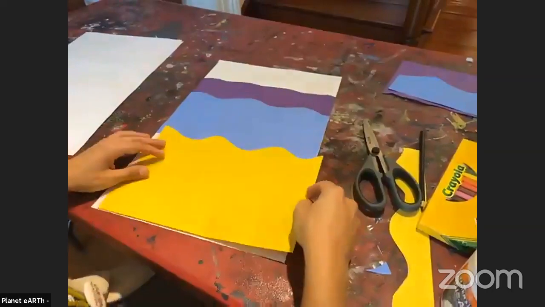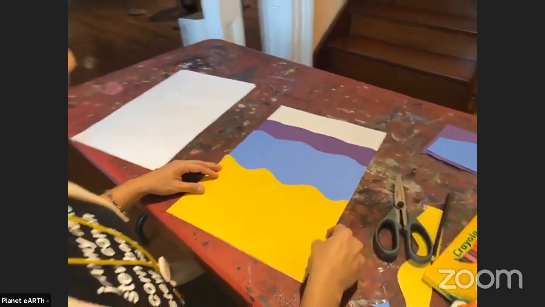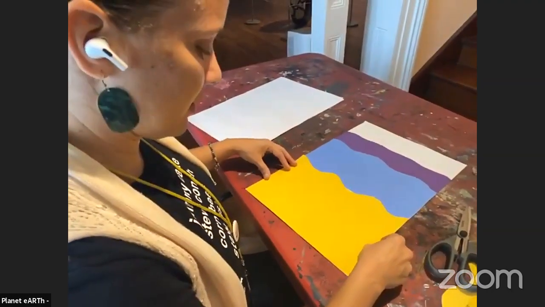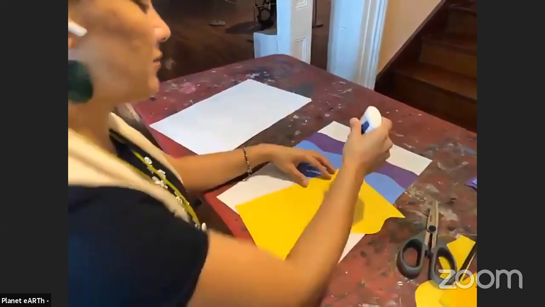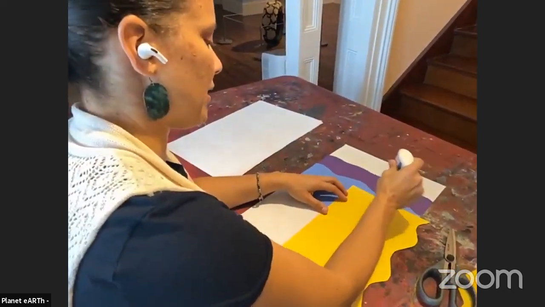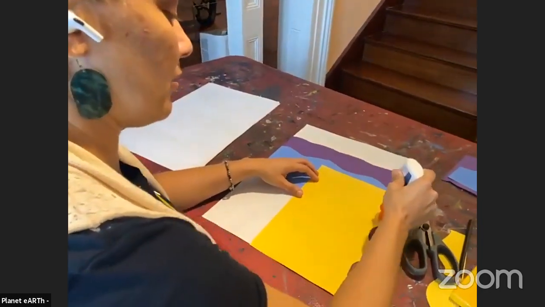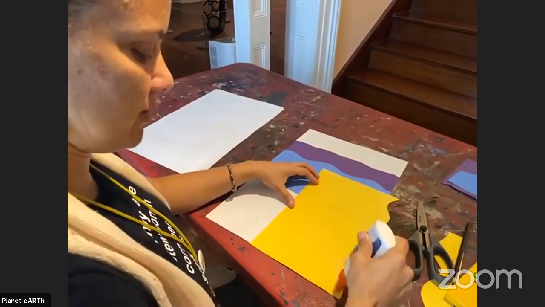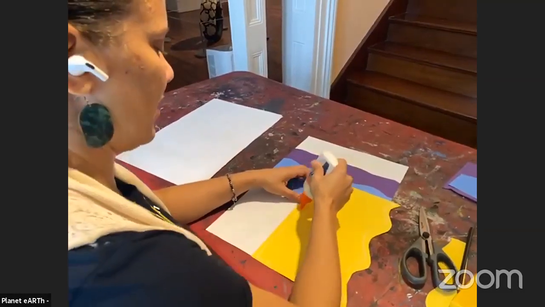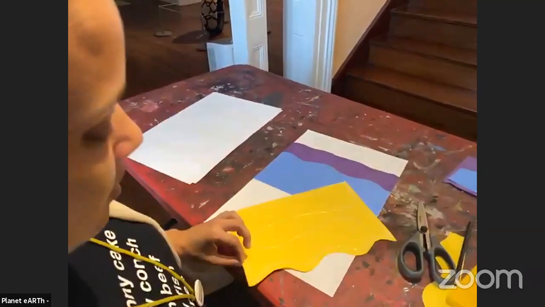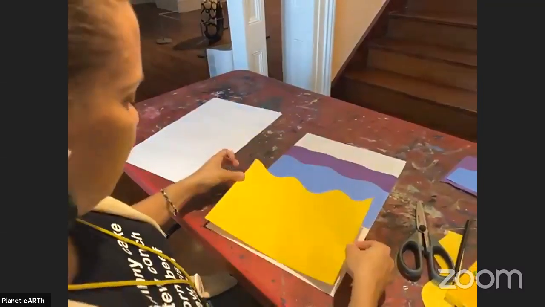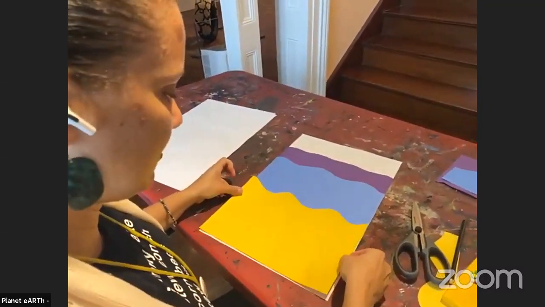There we go. Now, once you've done that, you can stick that down. And we've effectively created a foreground, a middle ground, and a background, just like that. But we still have more to do because now we have to turn this into a complete picture. Remember, we are making a sand castle.